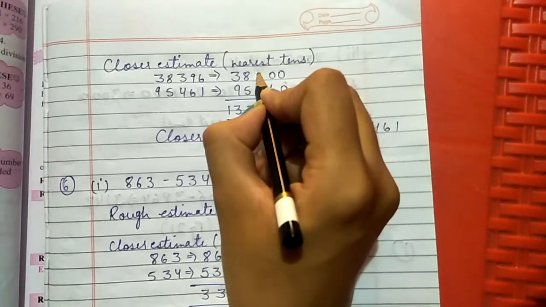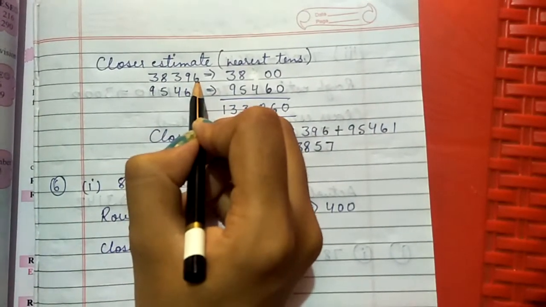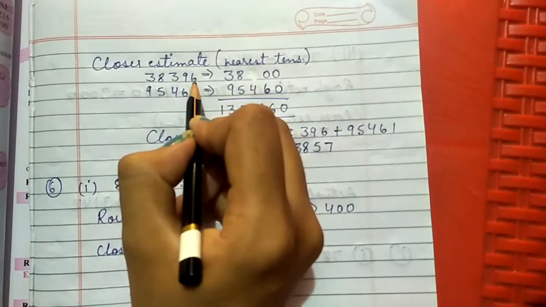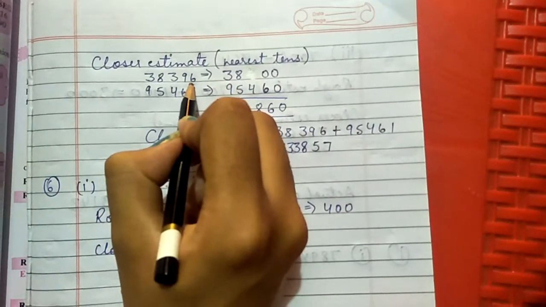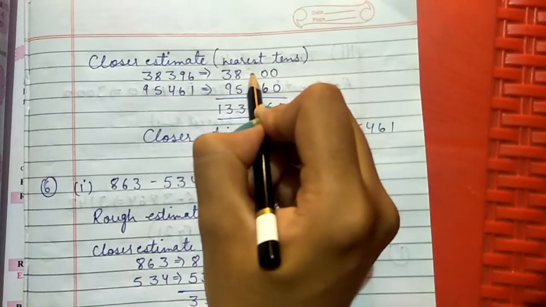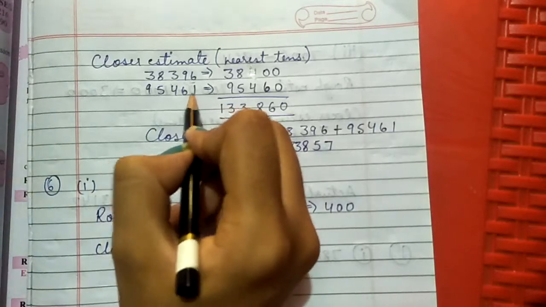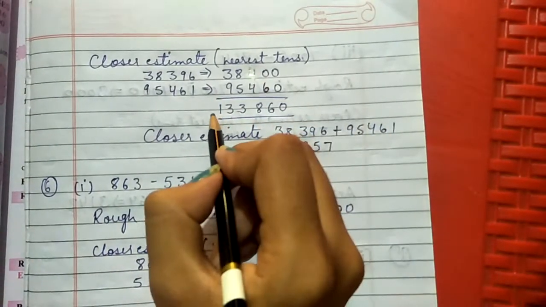At the back you can see this also. This has become 38,396. So according to nearest tens, this should be checked, so this becomes tens. Now you can add this according to nearest 10, this will remain 60, and adding this, you will get this.